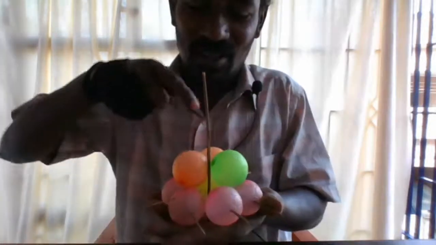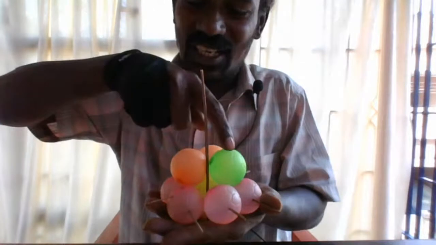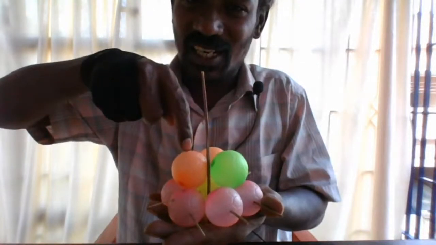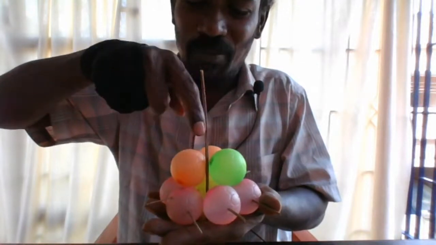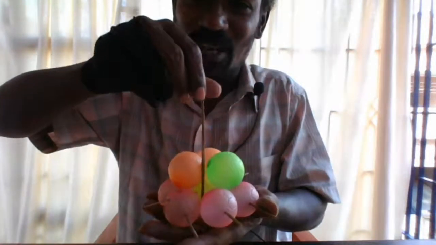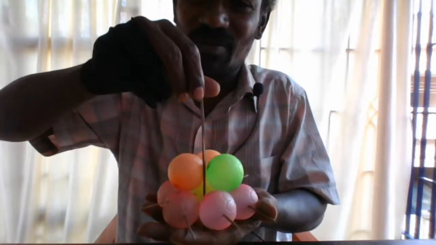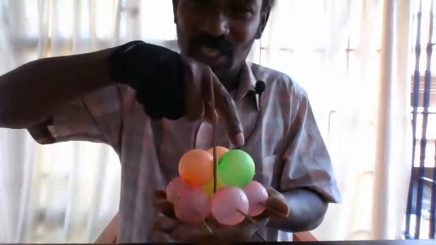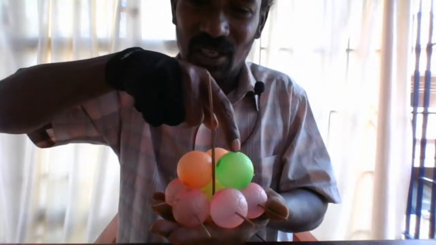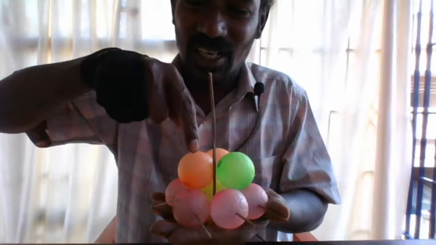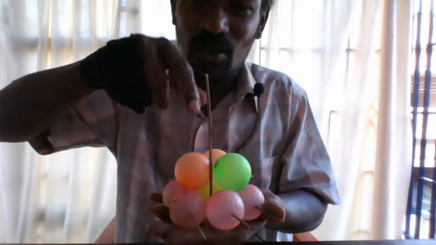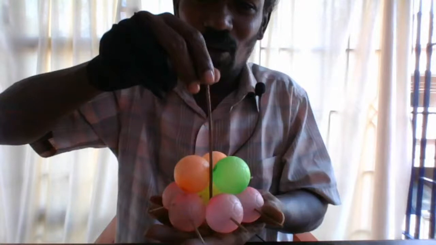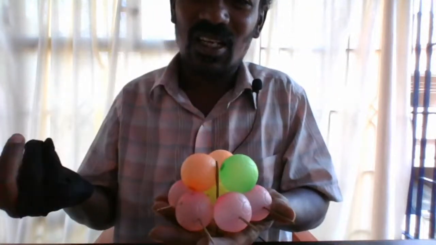So below this tetrahedral void, in between these two tetrahedral voids, what void is there? Shall we say octahedral void? Octahedral void is there.